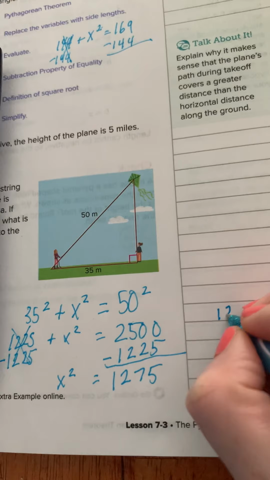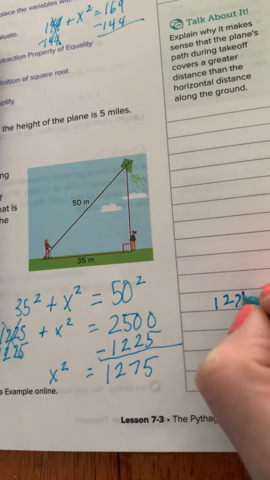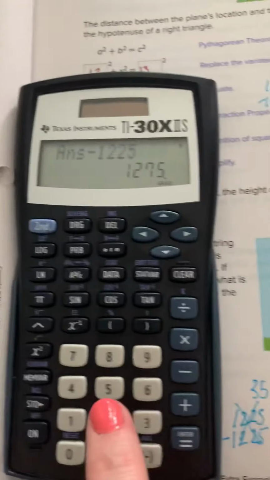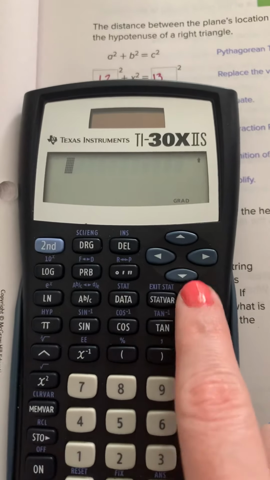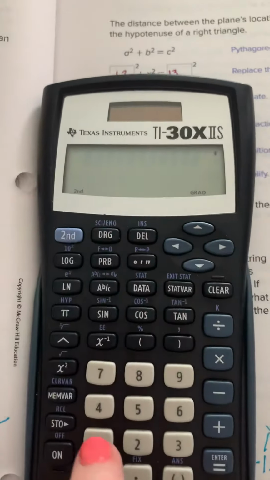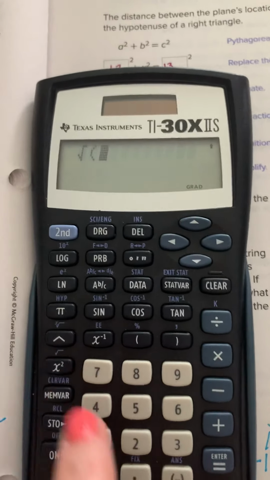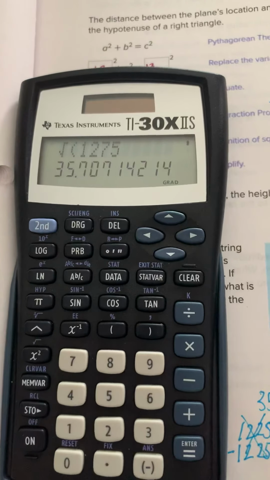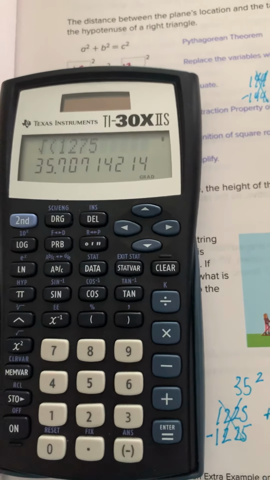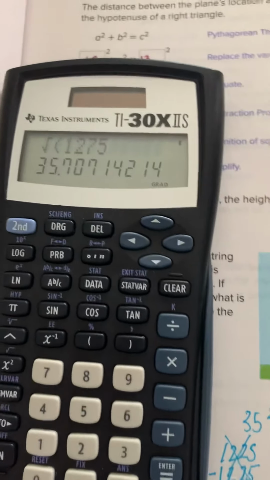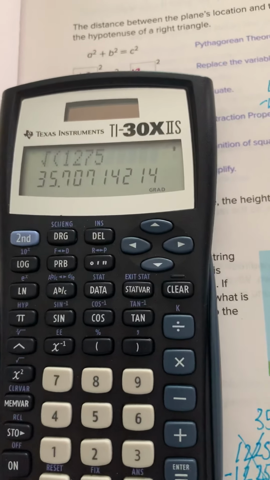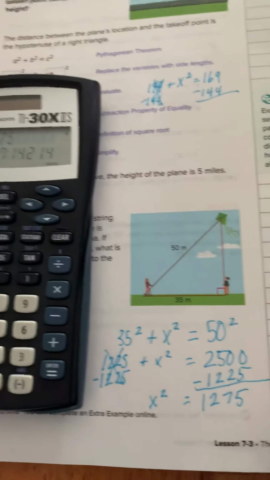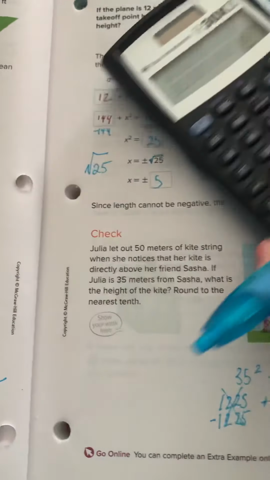So what is the square root of 1,275? So you do the second, and you're going to hit that button. Square root of 1,275 equals 35.7. So you might be like, well, wait, it's a decimal. It's okay. 35.7. And does it tell us to round?